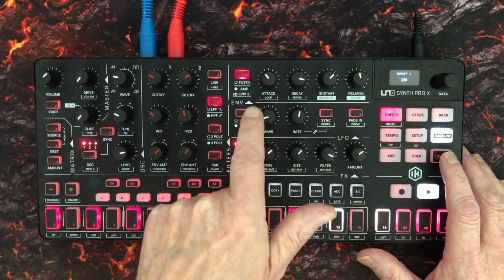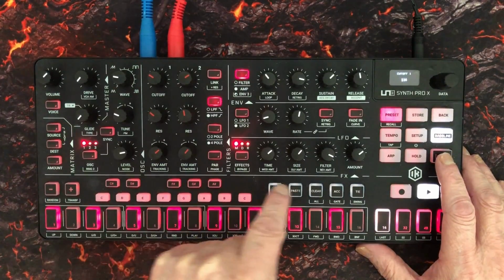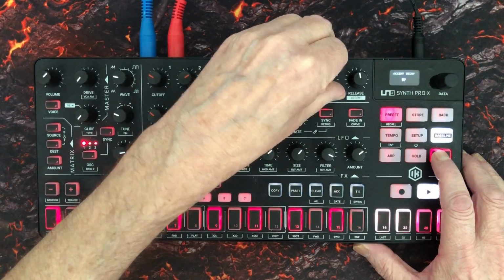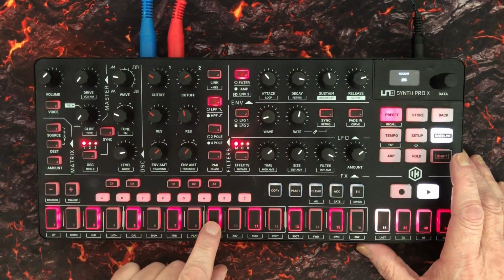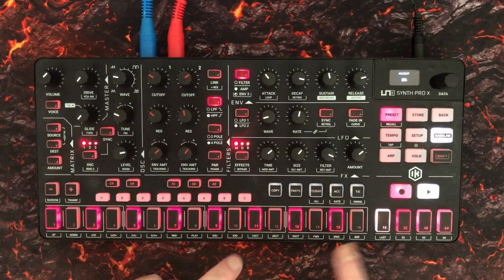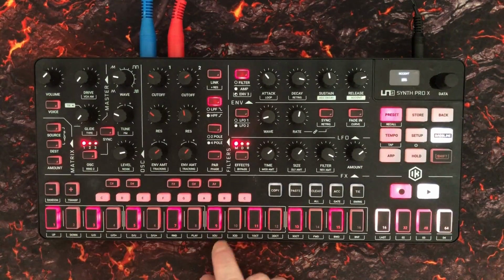Holding shift will get you to the functions underneath the controls. So for example, press record, and then you're into step control.